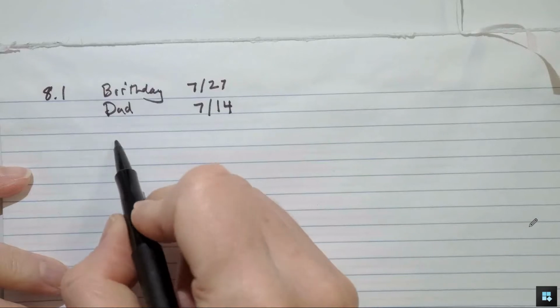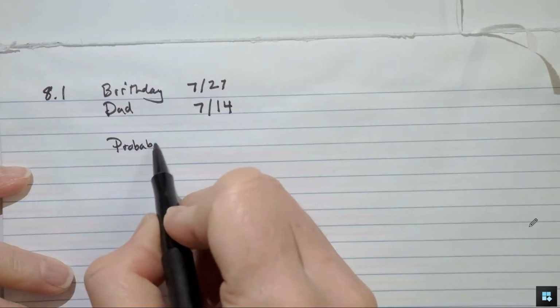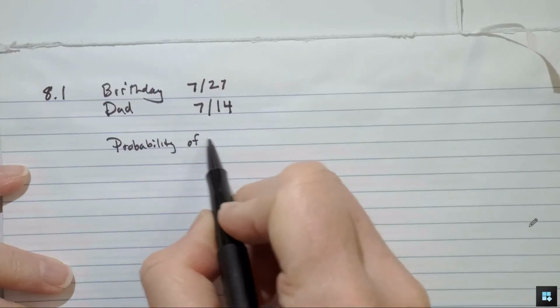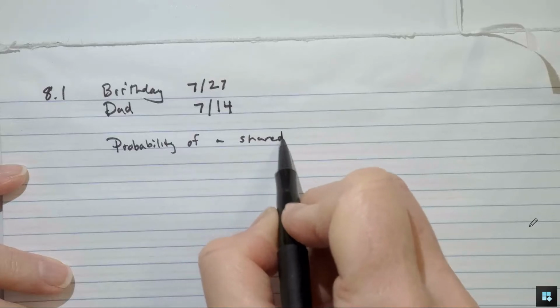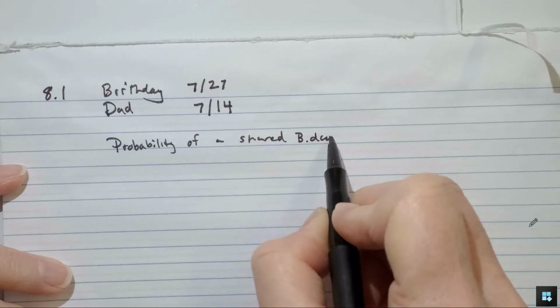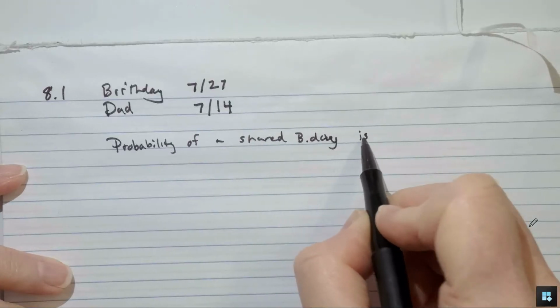Now we're going to go through and see if the people represented by 40 of us have a shared birthday. Because actually the probability of a shared birthday is 90%.